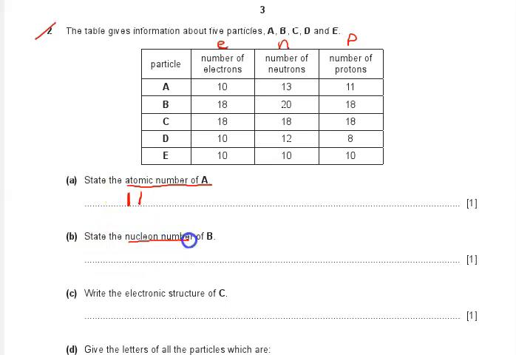Okay, state the nucleon number. This is mass number. So for B, mass number is calculated by proton plus neutron. So 20 plus 18, you will get 38. Okay, C. Write the electronic structure of C. C here we have 18. Let us check this. Proton 18. So it will be 2.8.8.